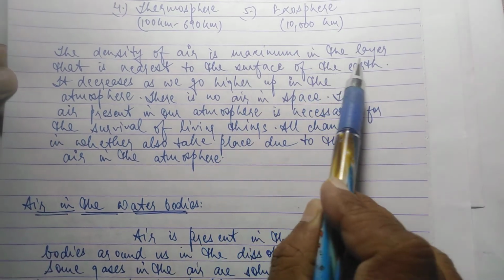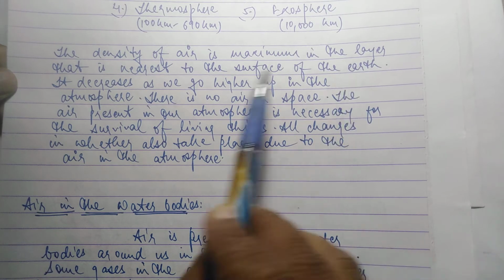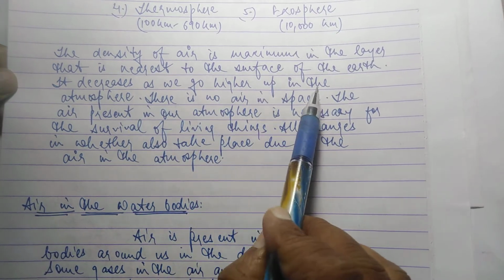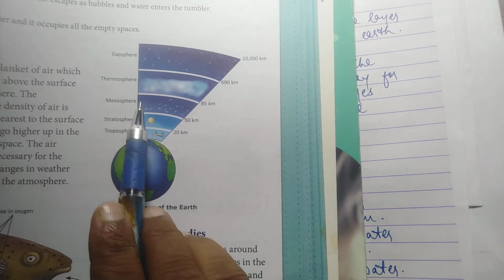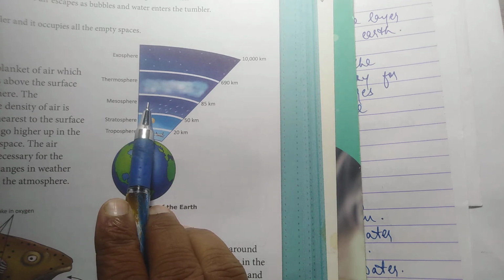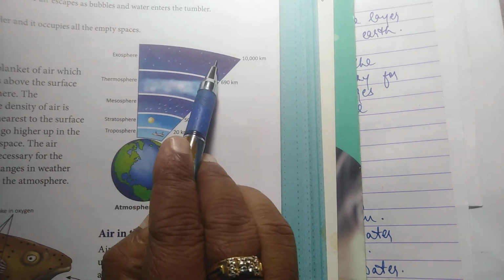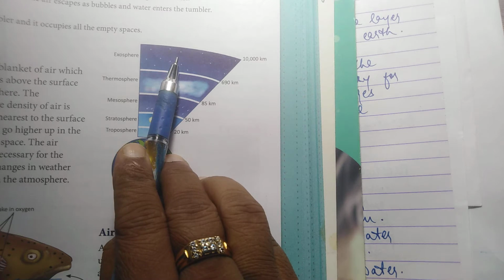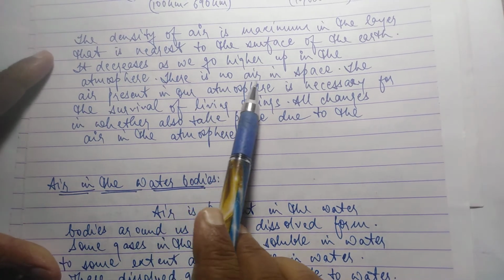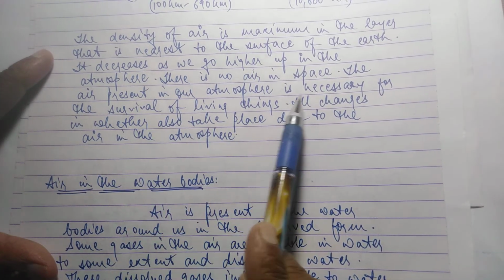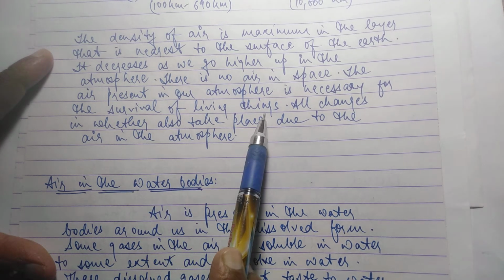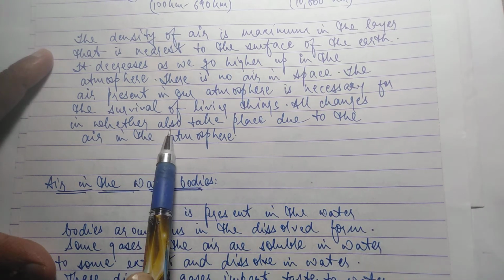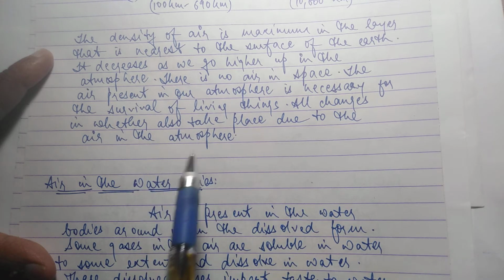The density of air is maximum in the layer that is nearest to the surface of the earth. It decreases as we go higher up in the atmosphere. Here it will be more dense. Here it will gradually decrease, and here it will gradually decrease, and here it will become zero. Okay, that is why there is no air in the exosphere, so it is very difficult to breathe here. There is no air in this space. The air present in our atmosphere is necessary for the survival of living things. All changes in weather also take place due to the air in the atmosphere.